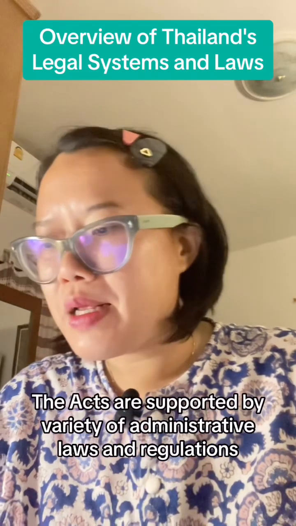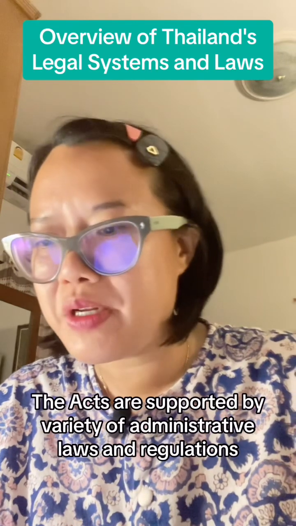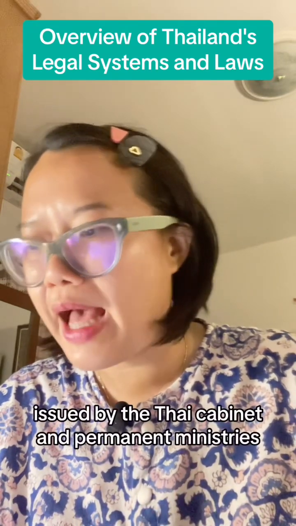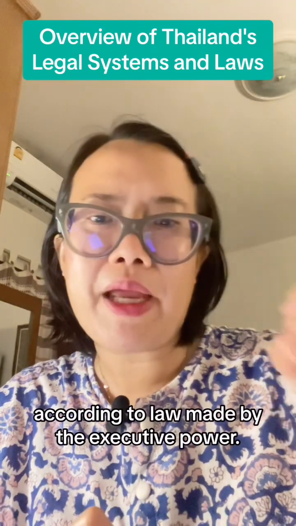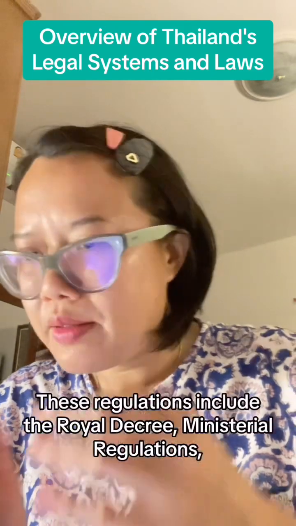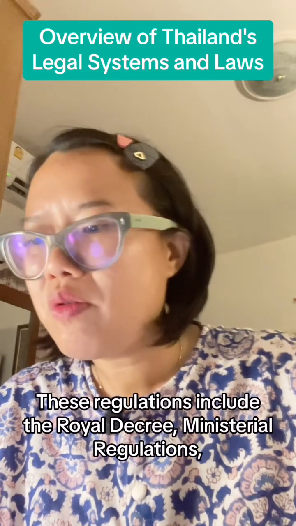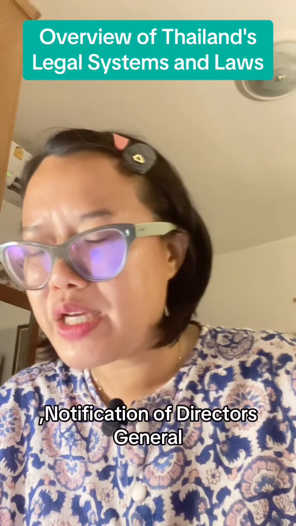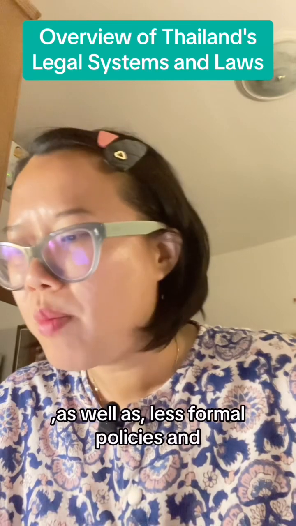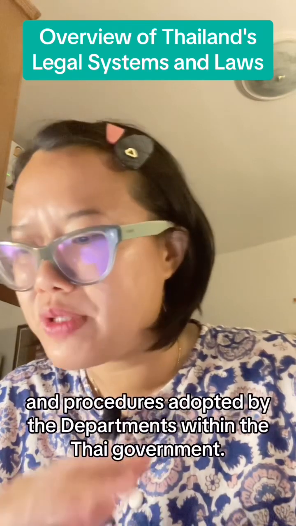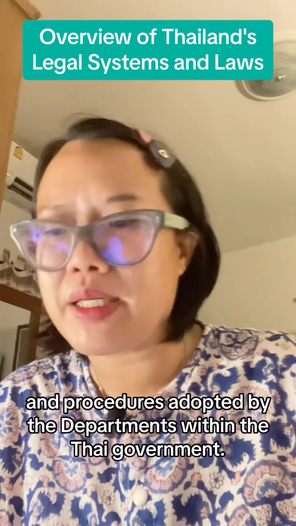The Acts are supported by a variety of administrative laws and regulations issued by the Thai Cabinet and permanent ministries according to law made by executive power. These regulations include royal decrees, ministerial regulations, notifications of the Directors General, as well as less formal policies and procedures adopted by departments within the Thai government.